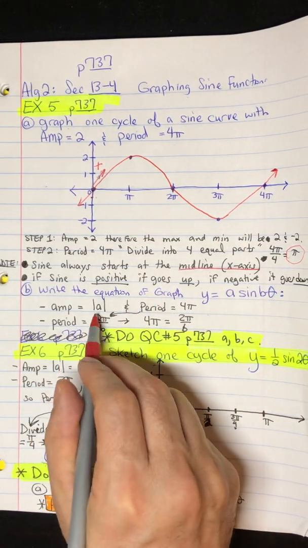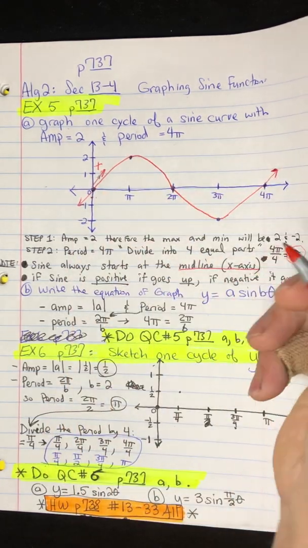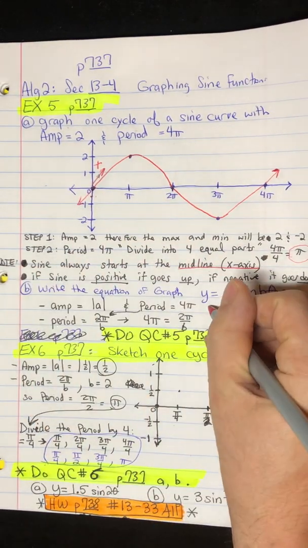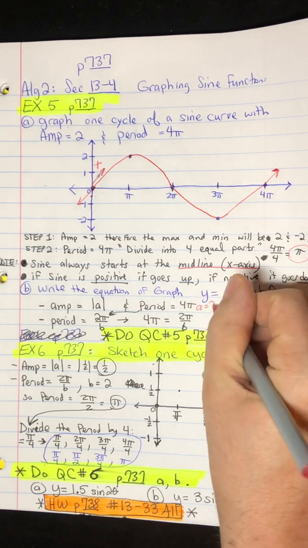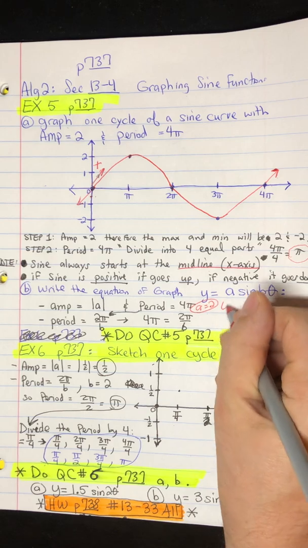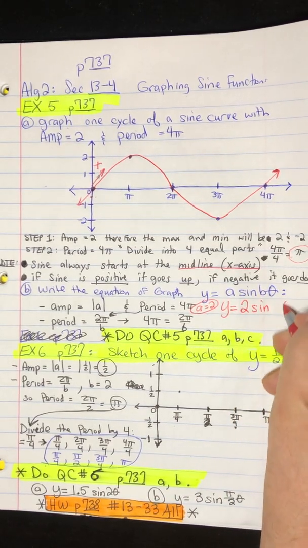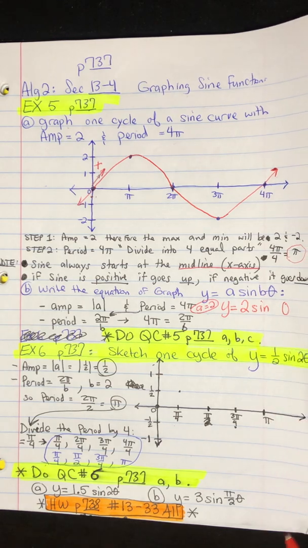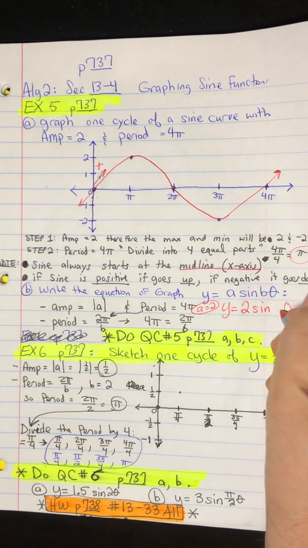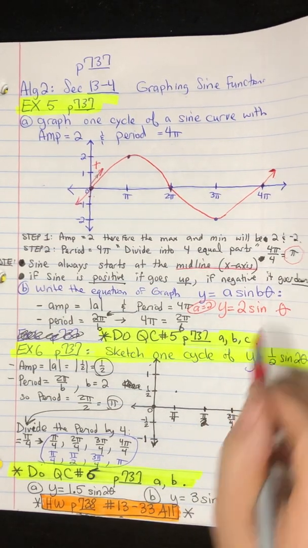Algebraically, the amplitude is fairly simple. The amplitude we said was 2, so A is 2. So we're going to go y equals 2 sine of B theta, and theta is a variable. It's like the x variable. So we need to find what B is. Once we find what B is, we're done.